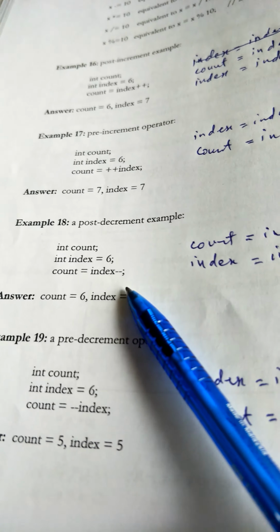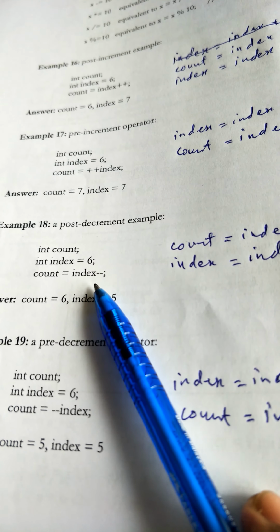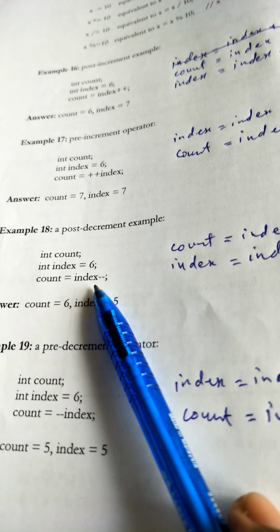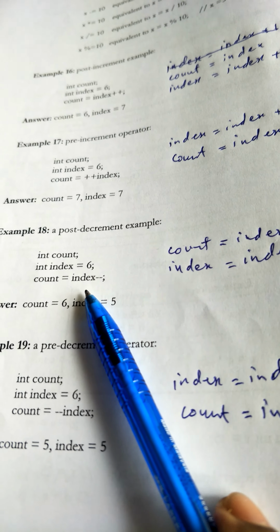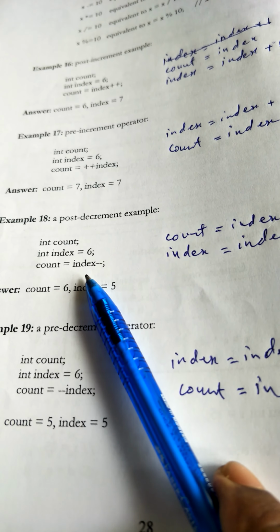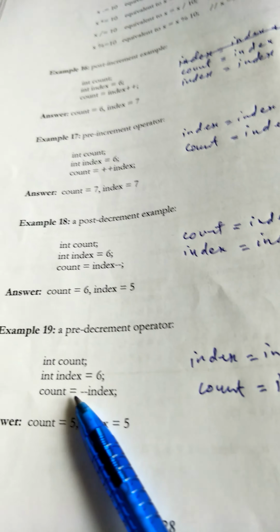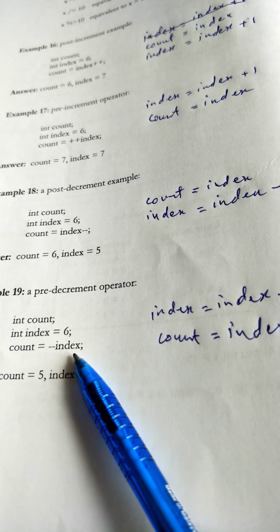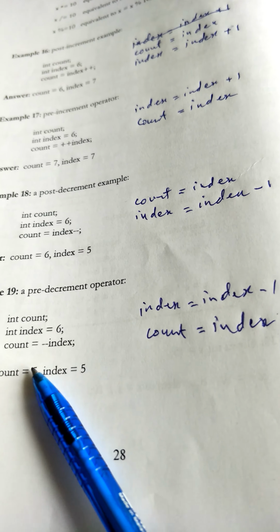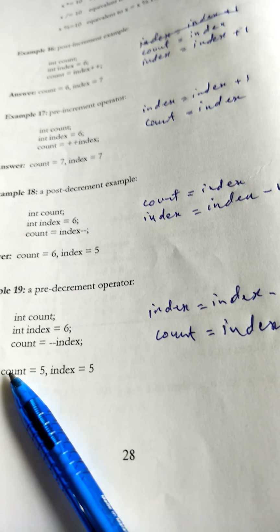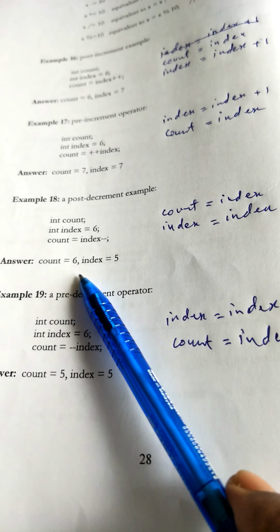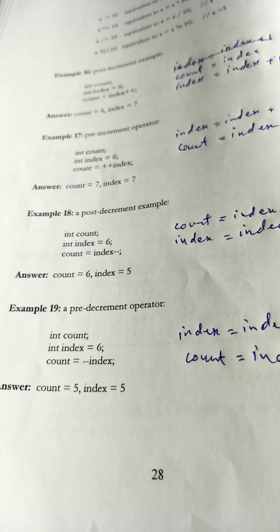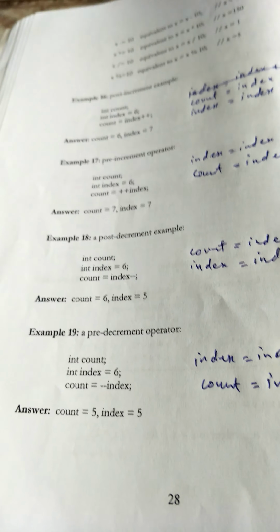Same thing for the decrement. In this case, we give the value of index to count first, then we decrease index. For this case, you can see --index, which means we decrease the index first and then we give the new value of index to the counts. So that's why we have count is 5, index is 5. In this case count is 6, index is 5. So you can see the difference between those things.